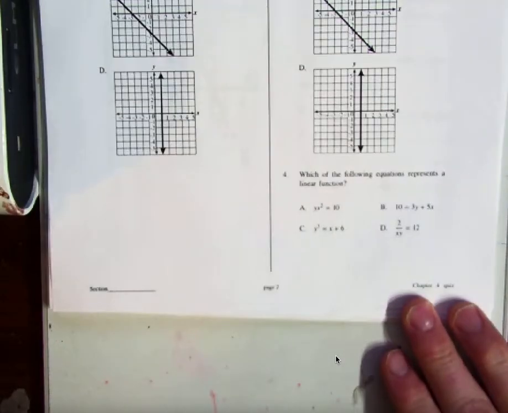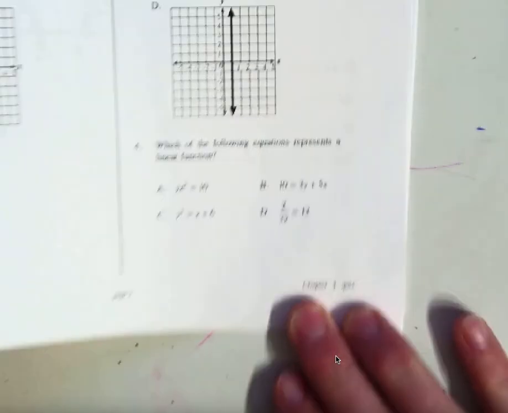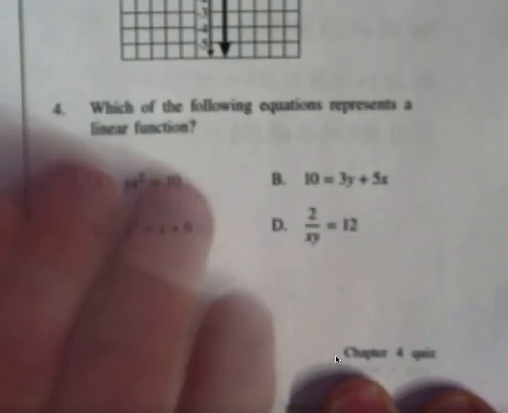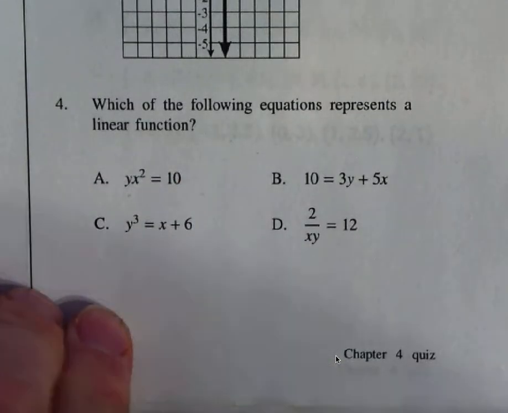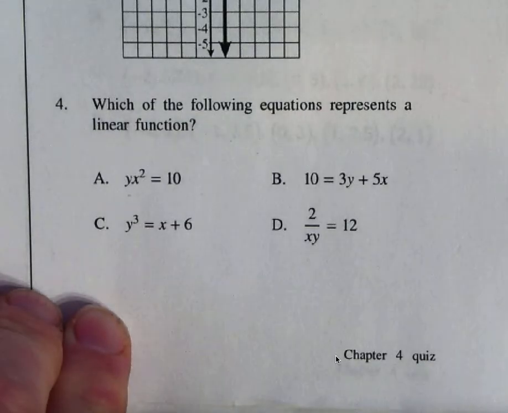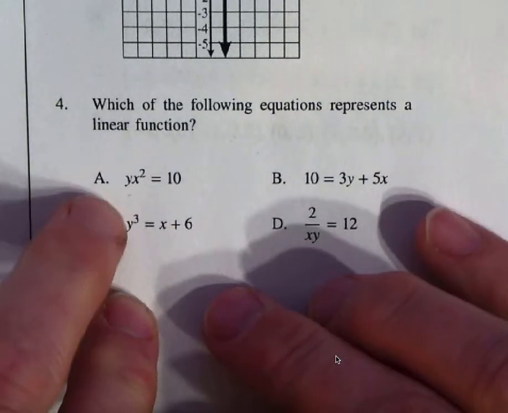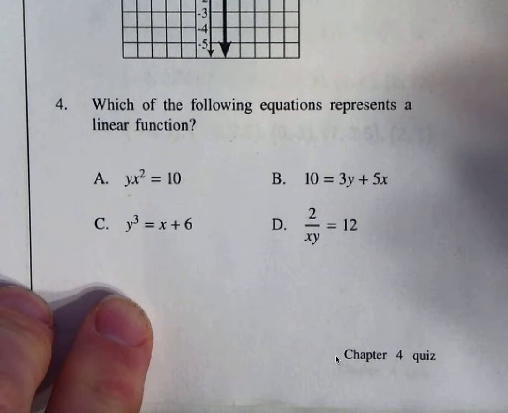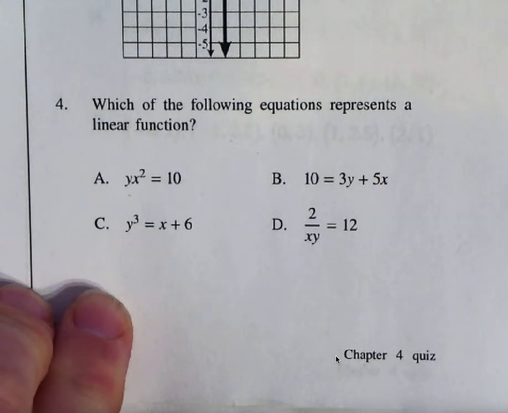Question 4. Let me zoom in a little bit here. Which of the following equations represents a linear function? Okay. The rules to represent if something's a linear function you should have in your notes. X and y cannot be multiplied together. X and y must only have exponents of 1. X and y cannot be in the denominators. They cannot be in exponents, and they cannot be in the square roots.